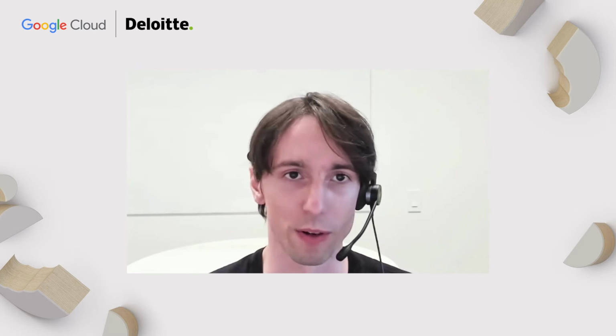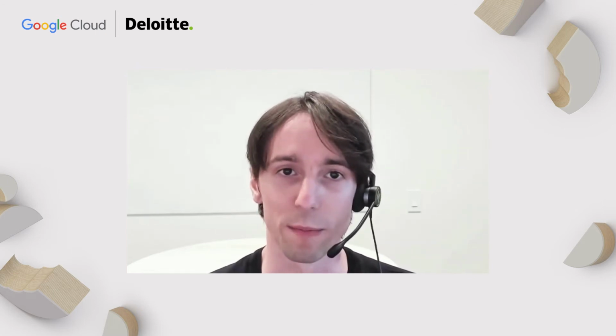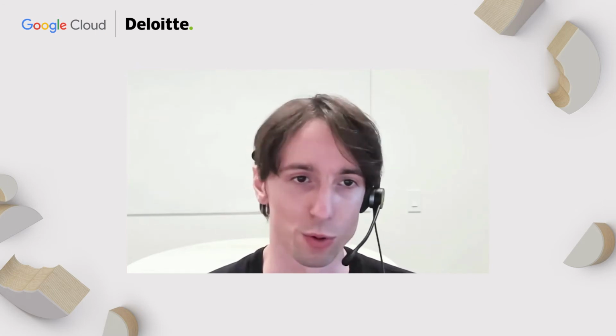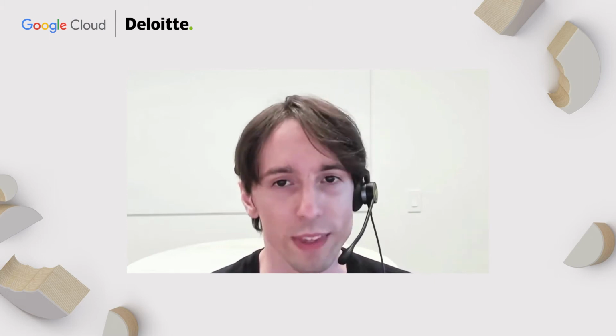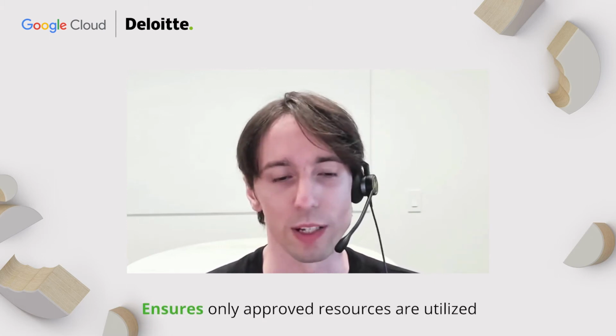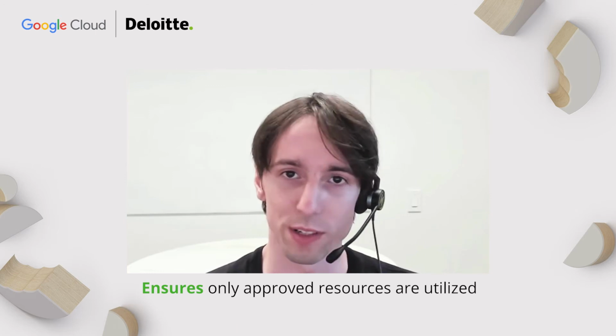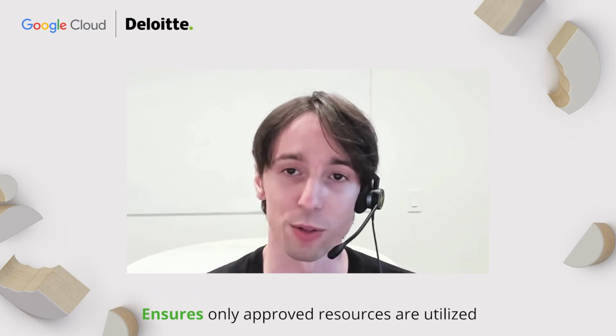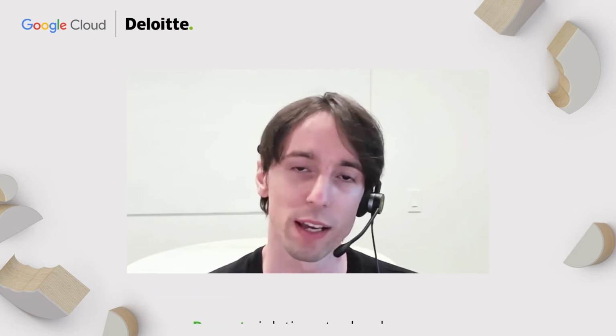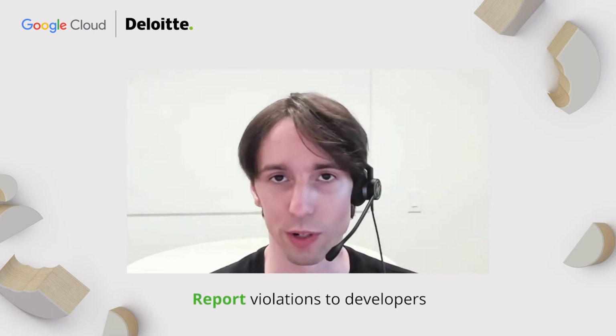Modern cloud environments grow very quickly and resources come up and down every day. So having an automated means of assessing them is crucial to a long-term cloud strategy. Gatekeeper itself ensures that only approved resources and their configurations actually arrive into our production environment, and they can report violations to developers, service owners, or security teams. Next, I'm going to hand it off to Katie to talk about our policy development process.